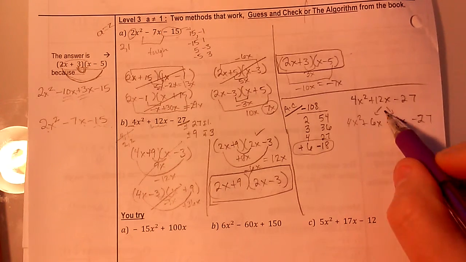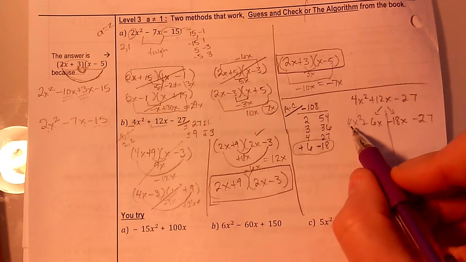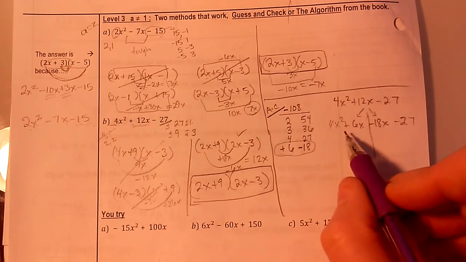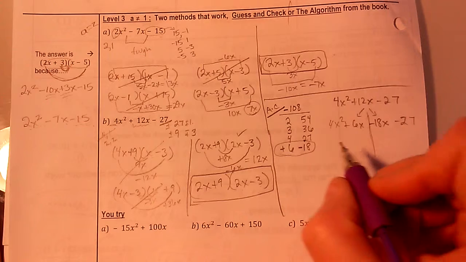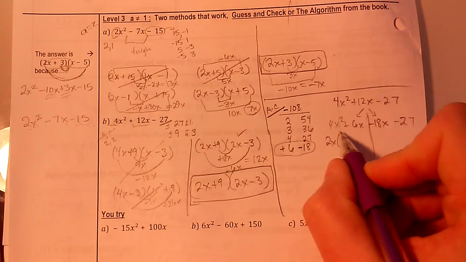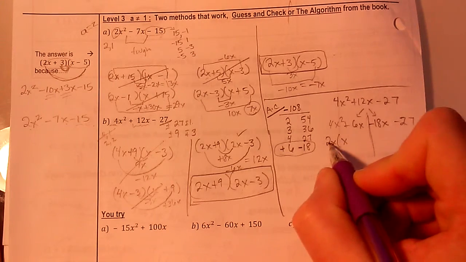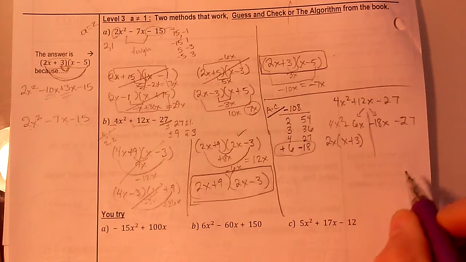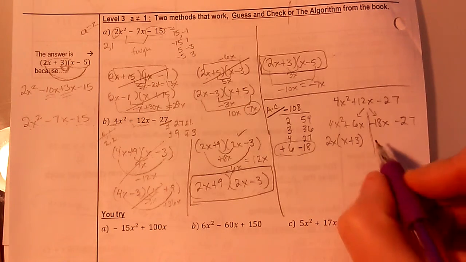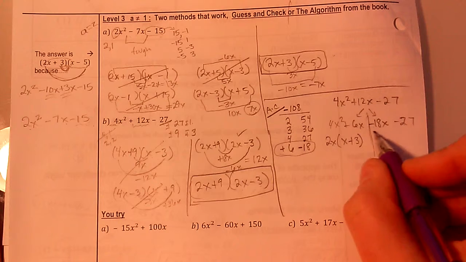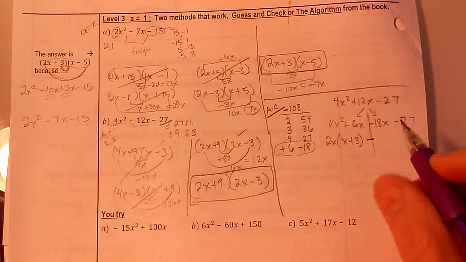So I split my b, divide this into two stealing problems. I can take from my first pair here, 2x, and I'm left with x plus 3. These are both negative, so I'm going to steal a negative. Anytime that first term is negative, I'm going to take the negative with it. So I can steal a negative.